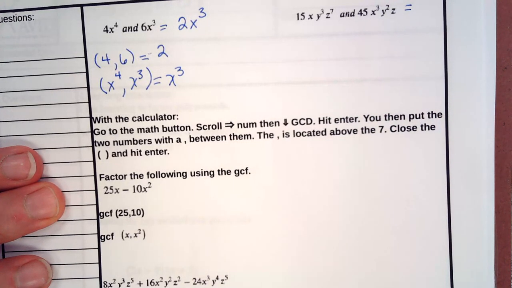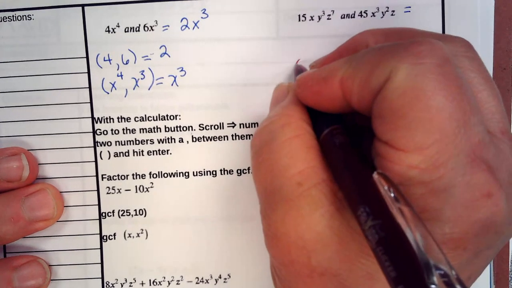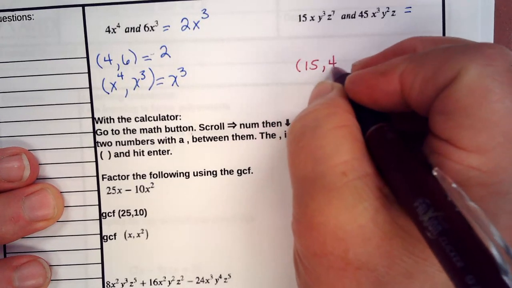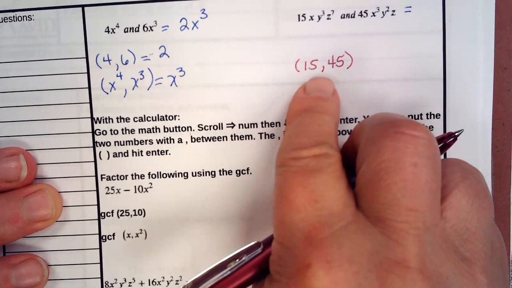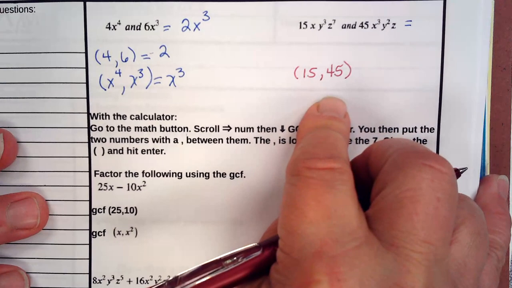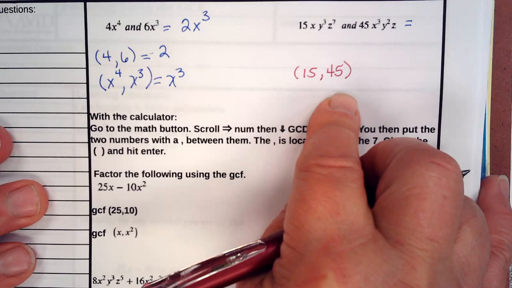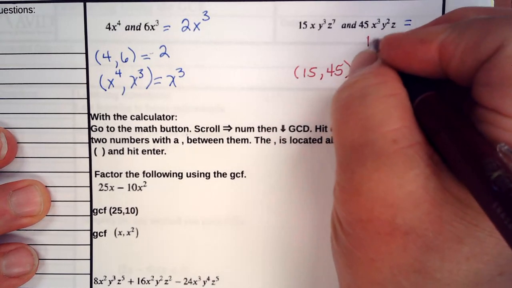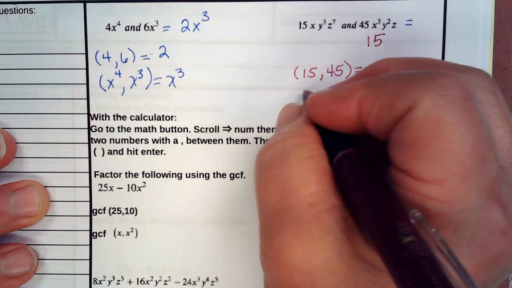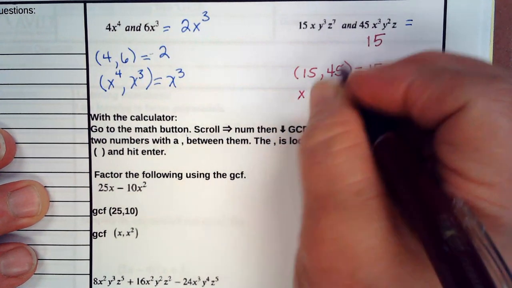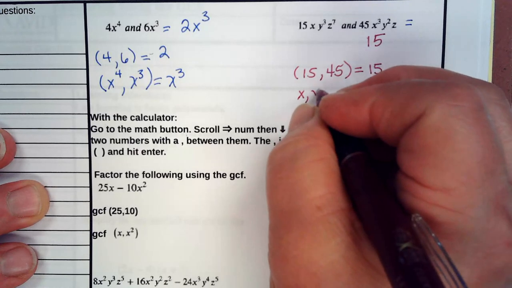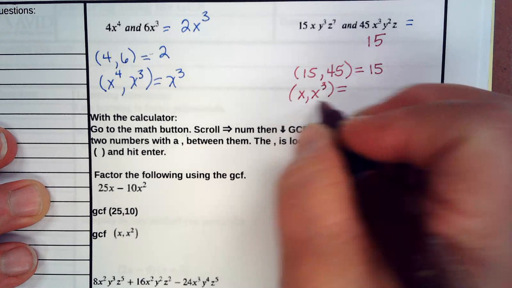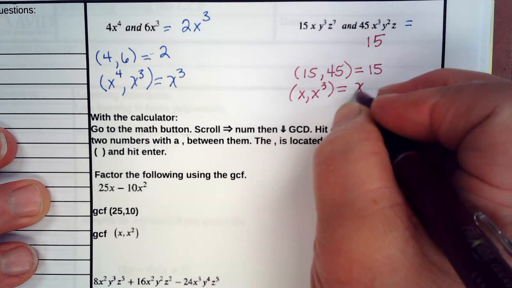Okay, we're looking at our two numbers. What's the GCF of 15 and of 45? The first thing you always ask yourself, will 15 divide evenly into 45? Yes, it will. So the largest number is going to be 15. We've got x, and we've got x to the 3rd. What is the smallest exponent? Well, x to the 1st power.